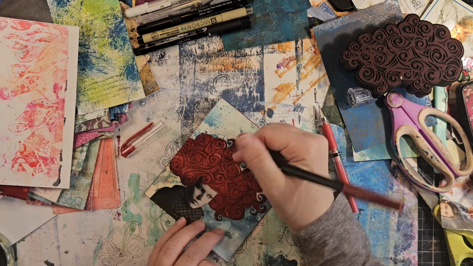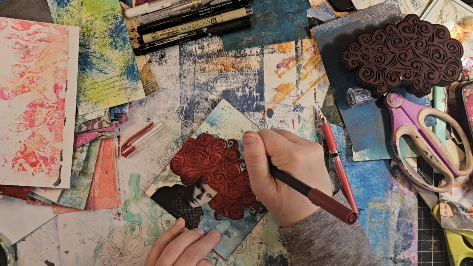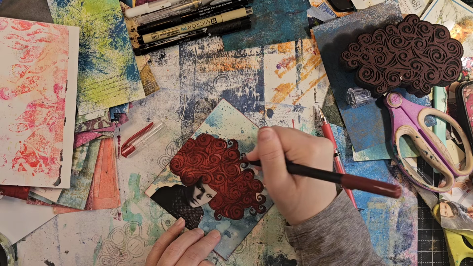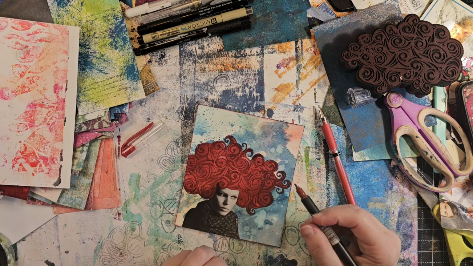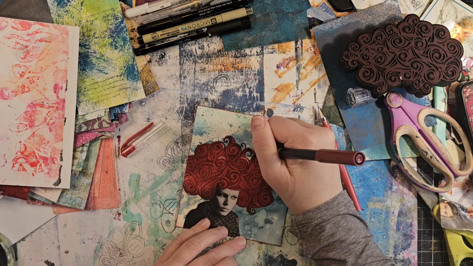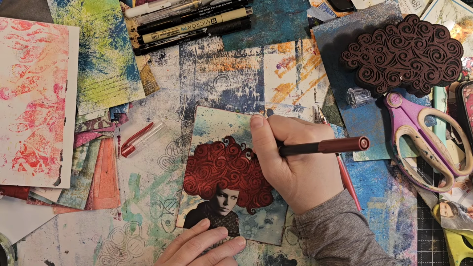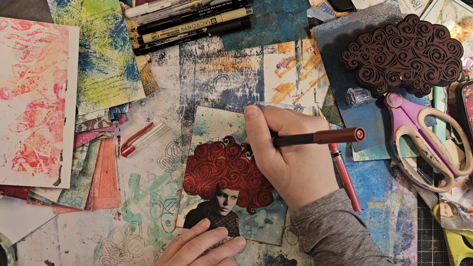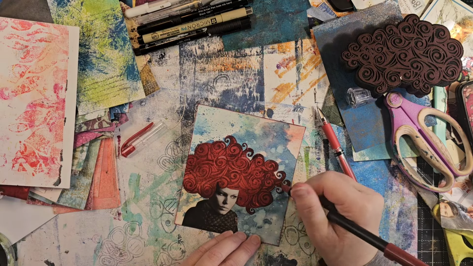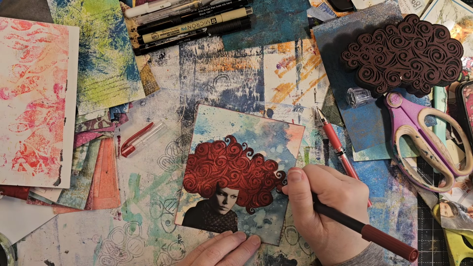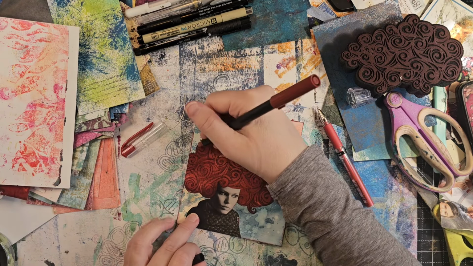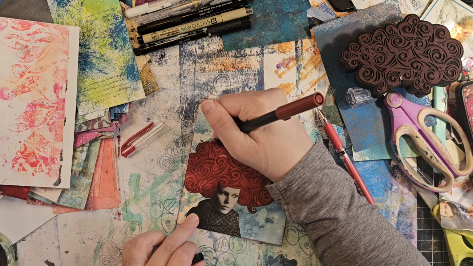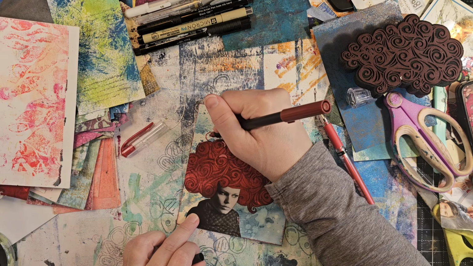Could even add some bits if you wanted to. It's not exactly the same color, but that's okay. And let's see, there's nothing coming out over here, so maybe.